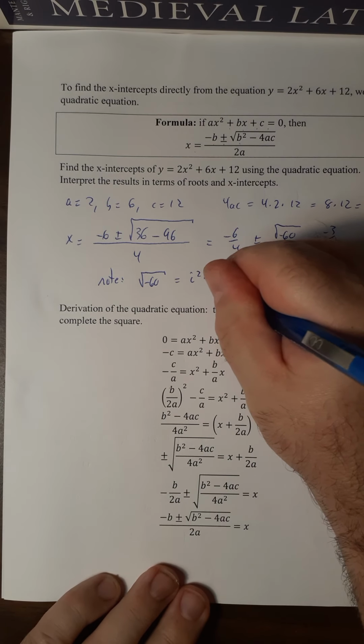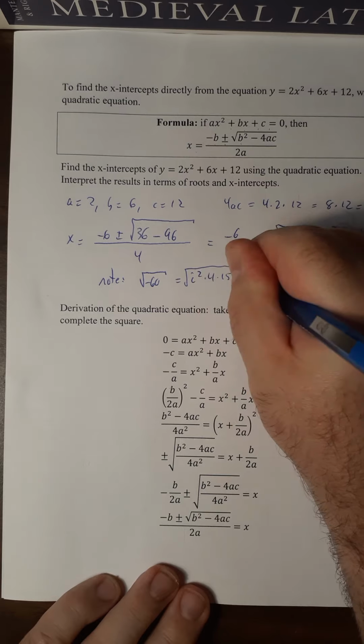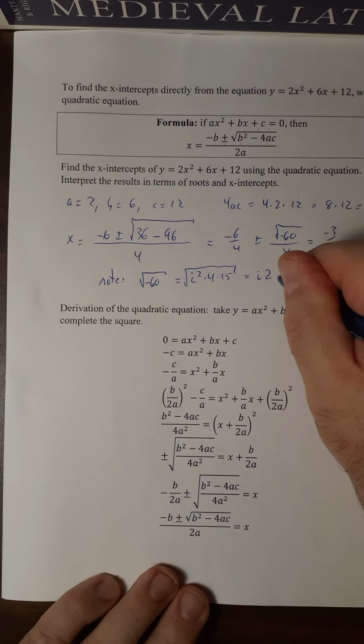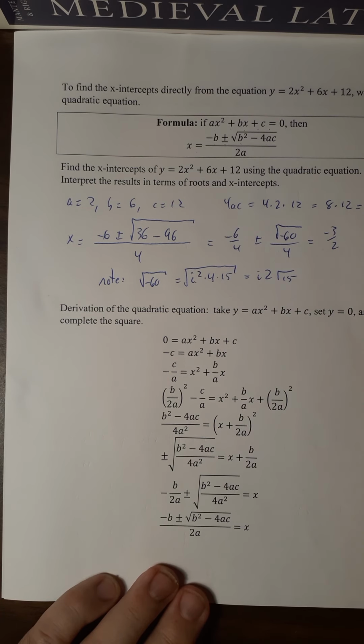60 is 4 times 15. So here's a square, here's a square. So we get an i and a 2, but the 15 stays inside. So it's minus 3 halves plus or minus i 2 root 15 over 4. And then we can cancel out this 2 and one of the 2's. So we get x is minus 3 halves plus or minus i square root of 15 over 2.